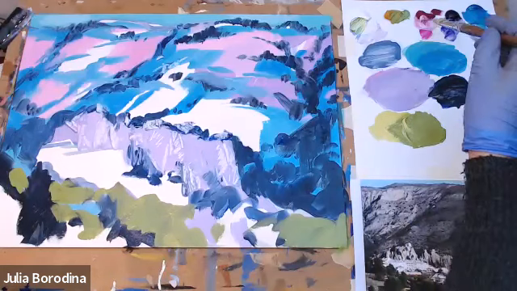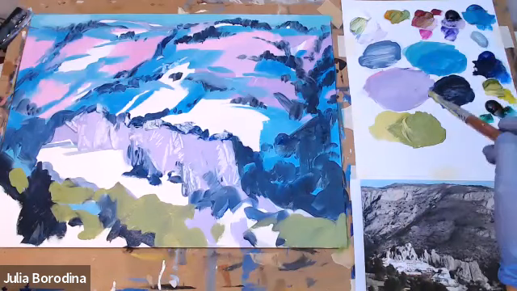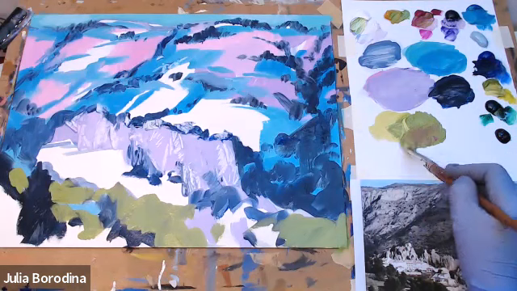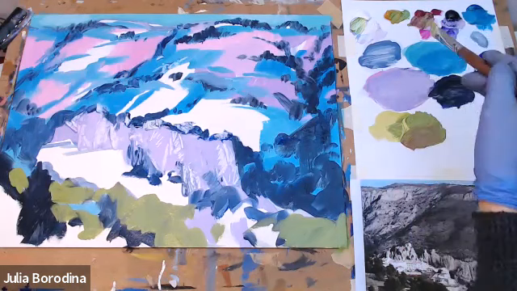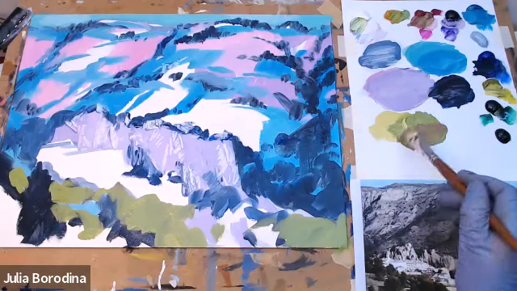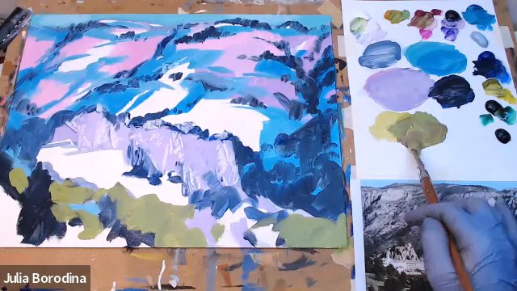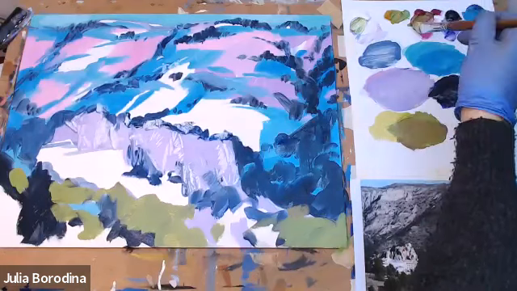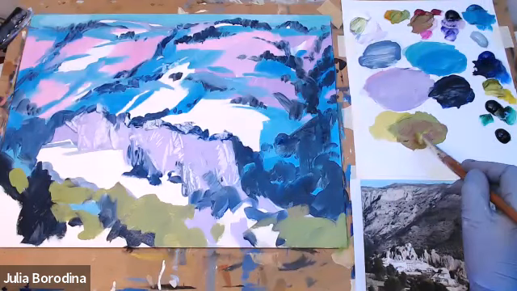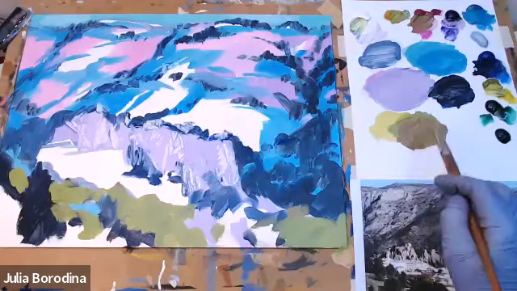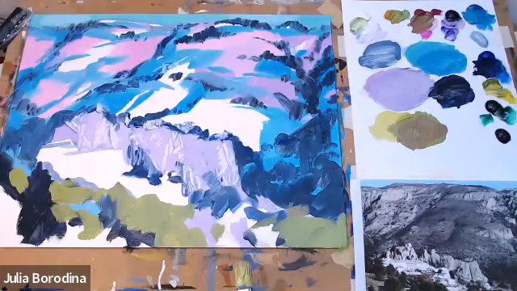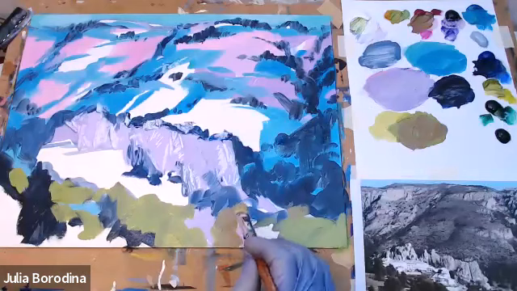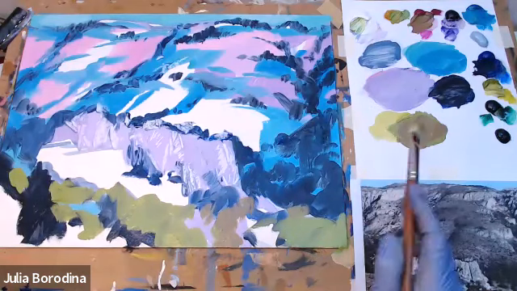And I can slightly change it by adding a bit more crimson to it. That's got that lovely warmth to it as well. A bit more orangey look. So again, I'll just continue. So it's not the same green on the foreground then.